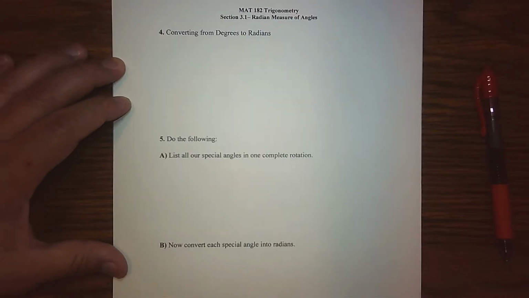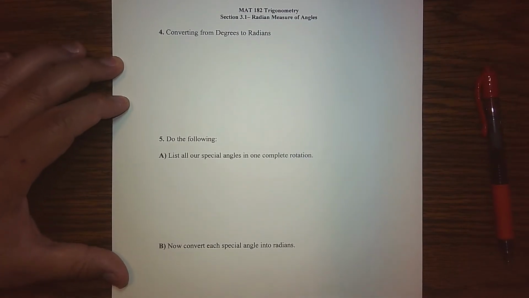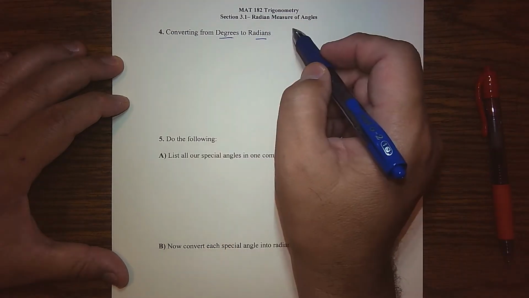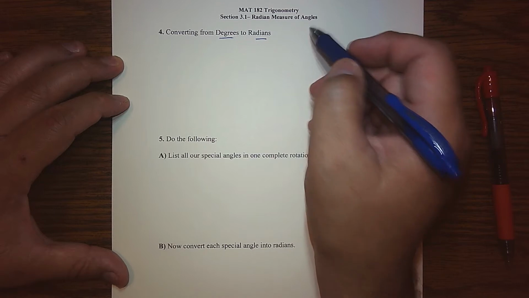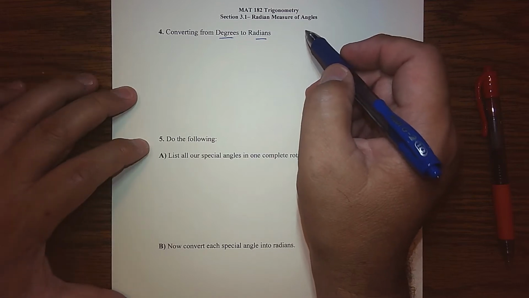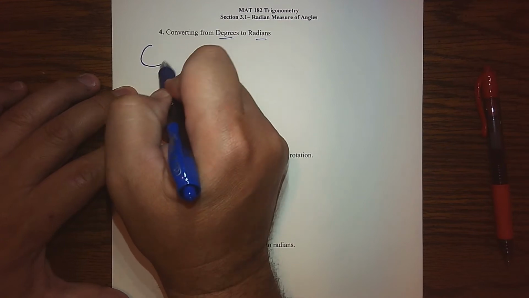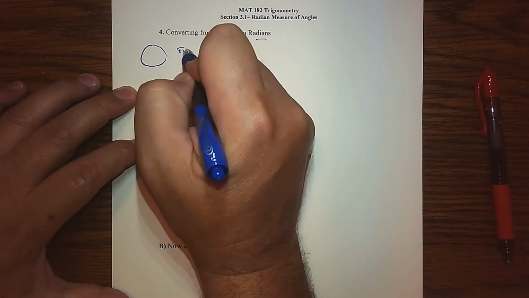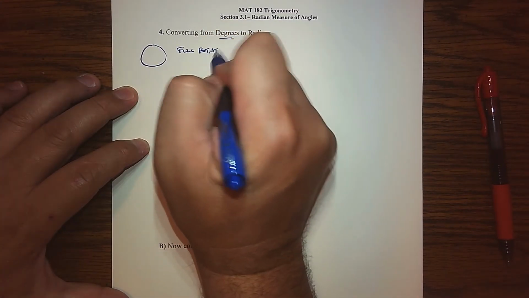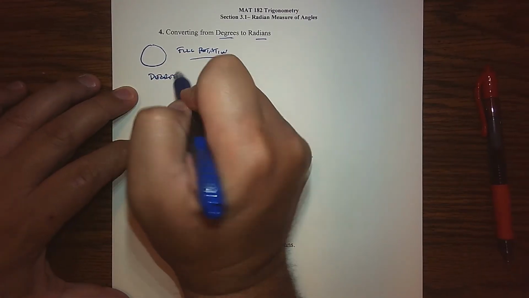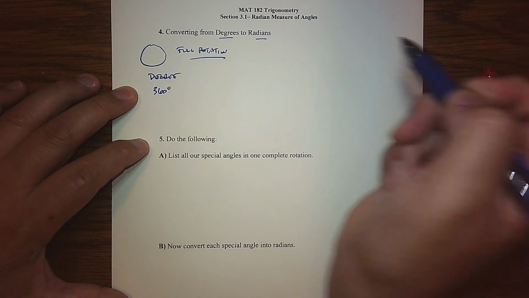So one of the first things we want to do with our new radian measure is learn how to convert from degrees to radians. We have two different ways to represent an angle. So how do we make that conversion? It basically comes down to taking a look at a full rotation. In a full rotation, in degree mode, we have 360 degrees.